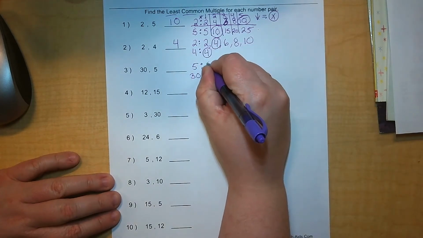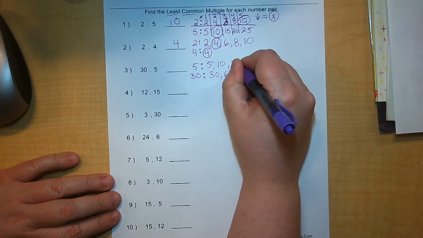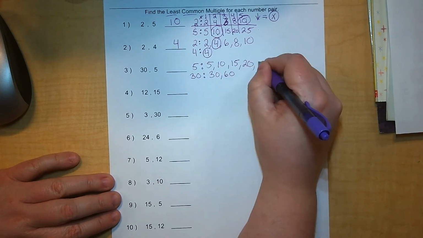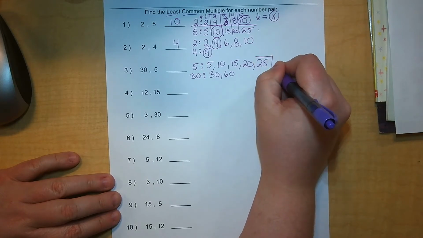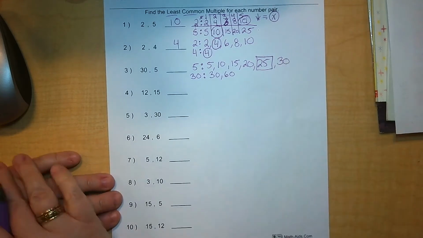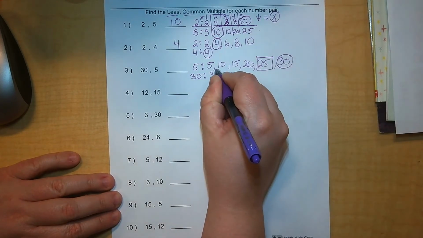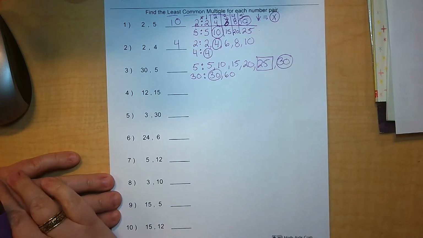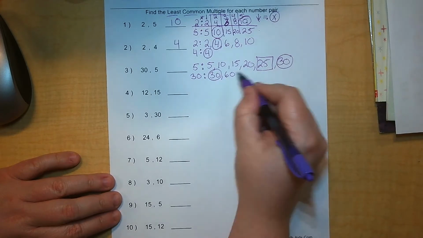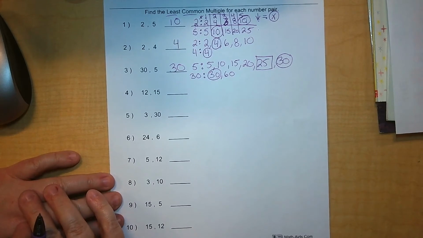5 times 1 is 5. 5 times 2 is 10. 5 times 3 is 15. 5 times 4 is 20. 5 times 5 is 25. Remember, that is the square. It's a number times itself. 5 times 6 is 30. Look at that. We have a 30 and a 30. Mr. Musk Ox, I believe that our least or smallest same multiple is going to be 30. This seems pretty easy once you figure it out, doesn't it? Yeah.